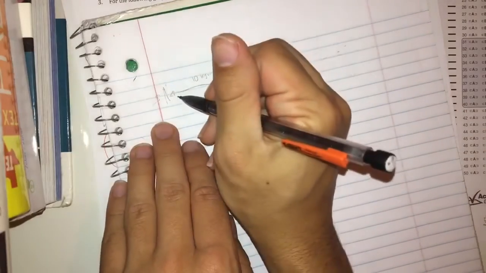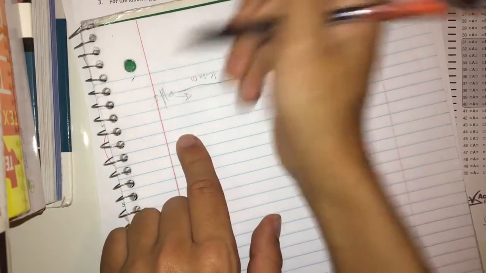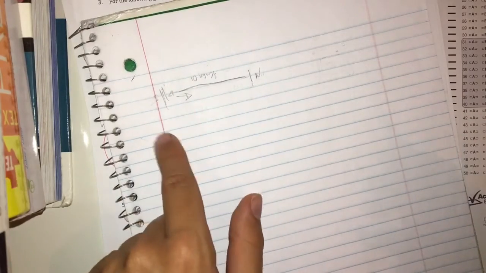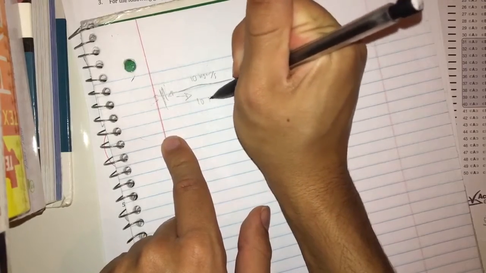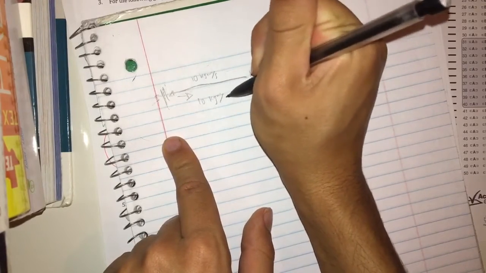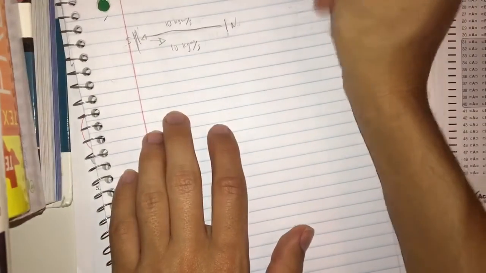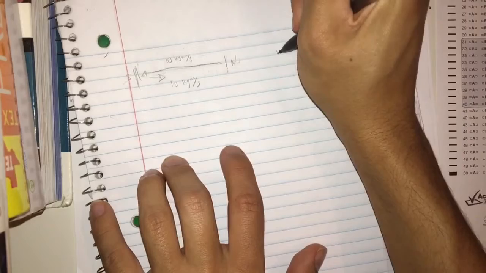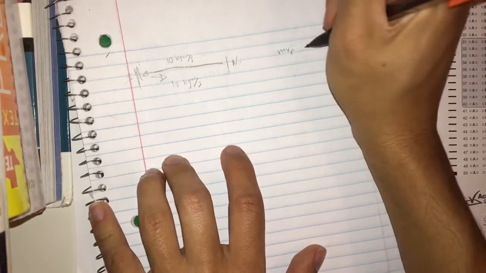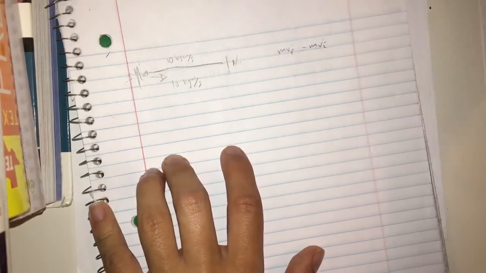and then it ricochets inelastically, and since momentum is always conserved, whenever it bounces off whatever it bounced off, it's still going at 10 kilograms meters per second. So it's asking for the impulse, the change in momentum, and that equation is mv final minus mv initial.